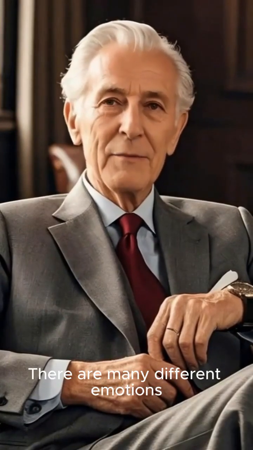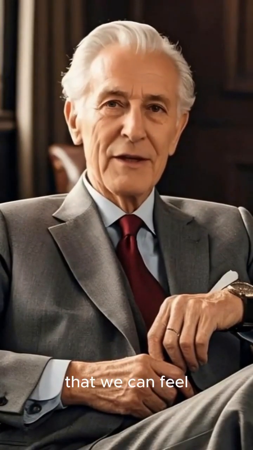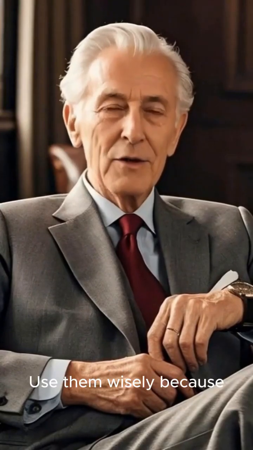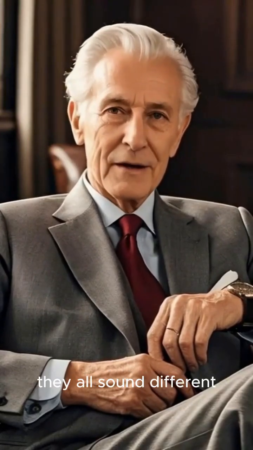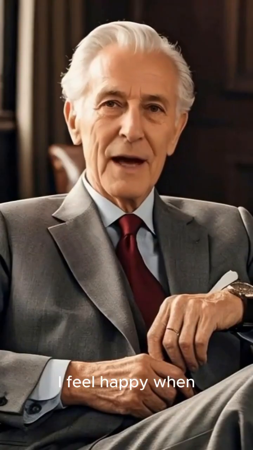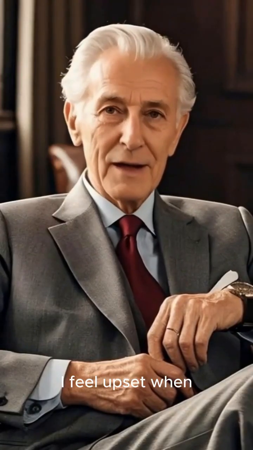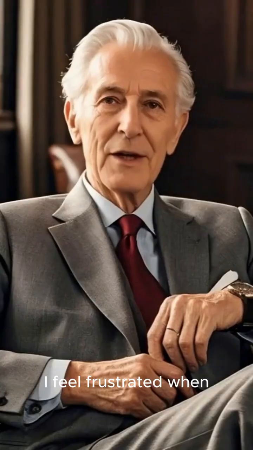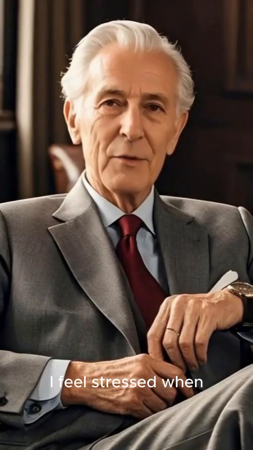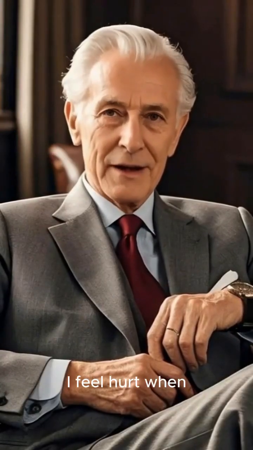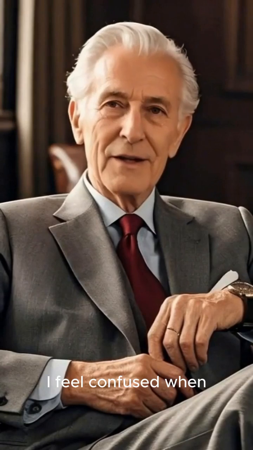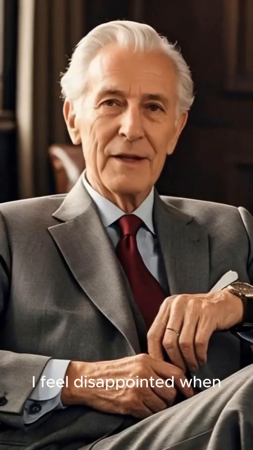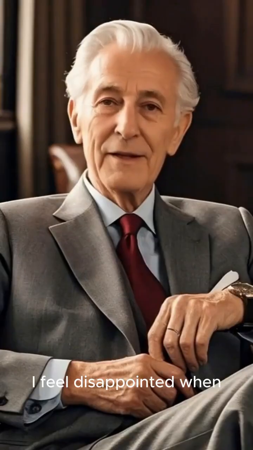There are many different emotions that we can feel. So here is a list of common emotions you can choose from. Use them wisely because they all sound different. I feel happy when. I feel upset when. I feel disappointed when. I feel frustrated when. I feel stressed when. I feel hurt when. I feel confused when. I feel anxious when. I feel ashamed when.